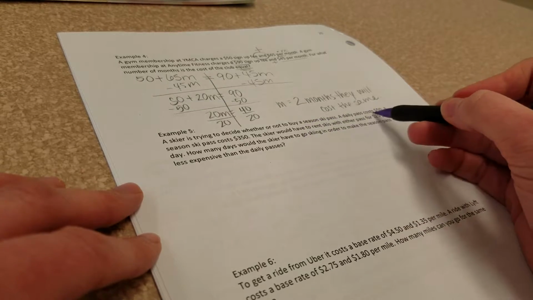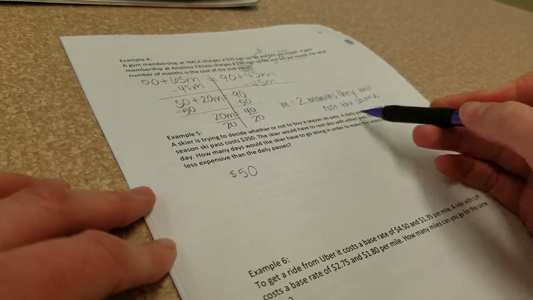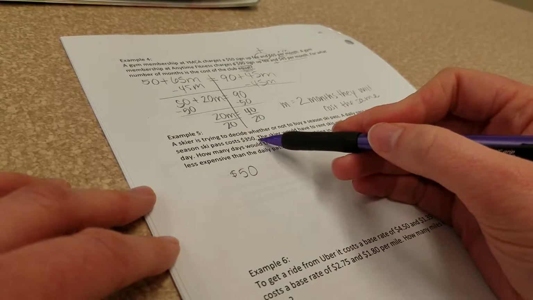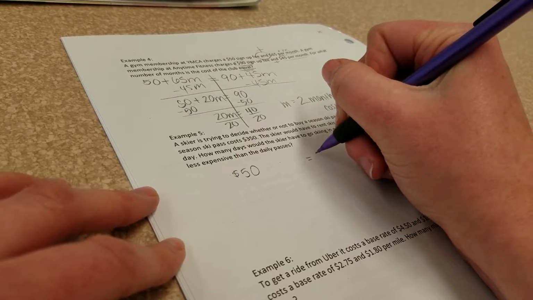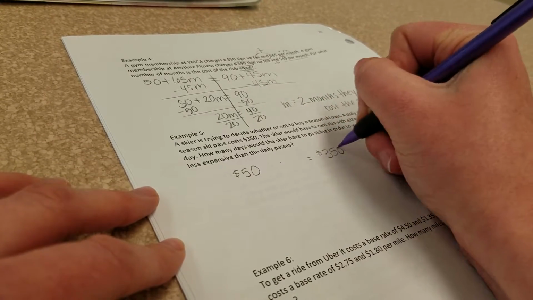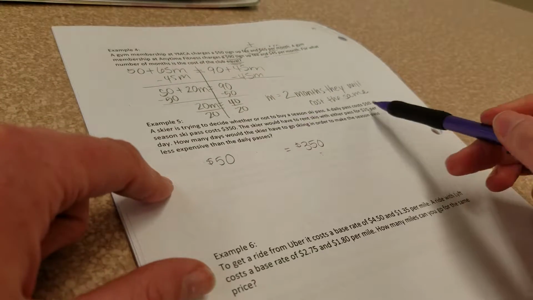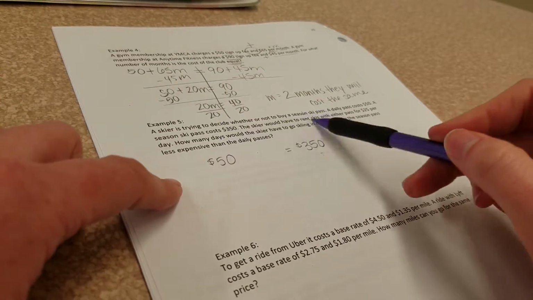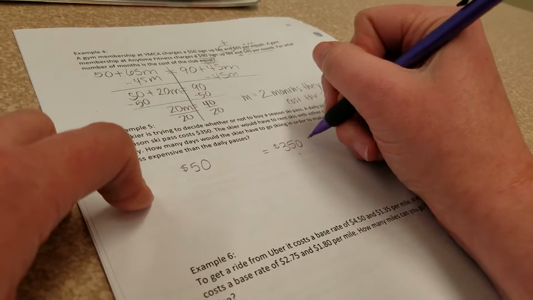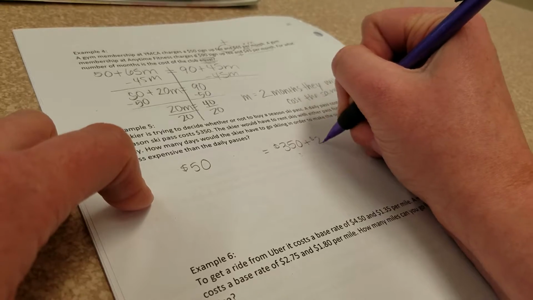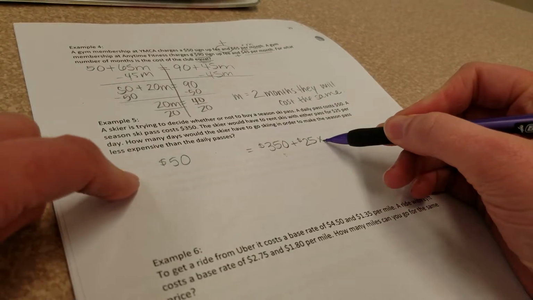Okay? In example number 5, a skier is trying to decide whether or not to buy a season ski pass. A daily pass costs $50. A season ski pass costs $350. So I'm going to go ahead and put my equal sign over here, because I'm going to try and see when are these going to be equal to each other so I can figure out when one side is cheaper. The skier would have to rent skis with either pass for $25 per day. So this annual pass is still going to have to get $25 X for every time that the skier goes.